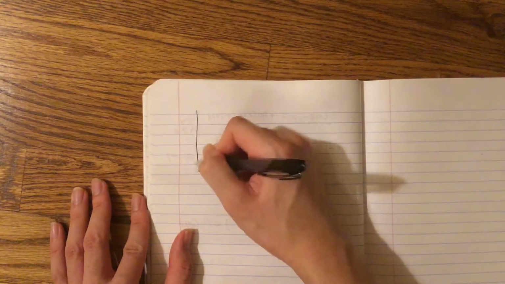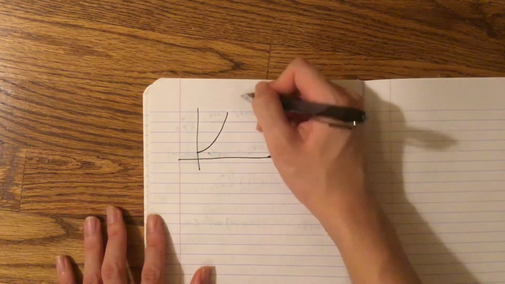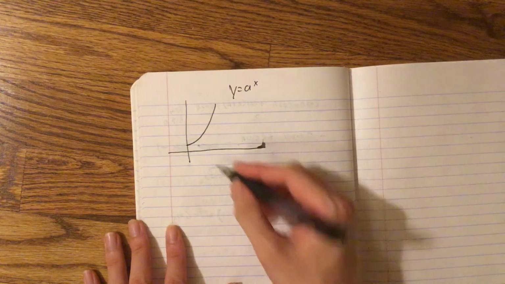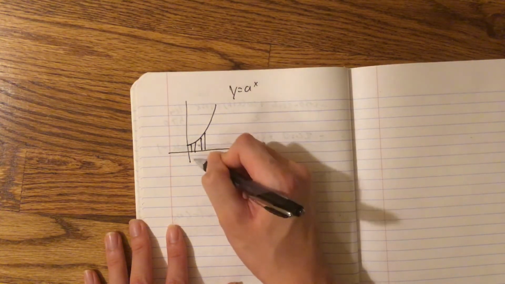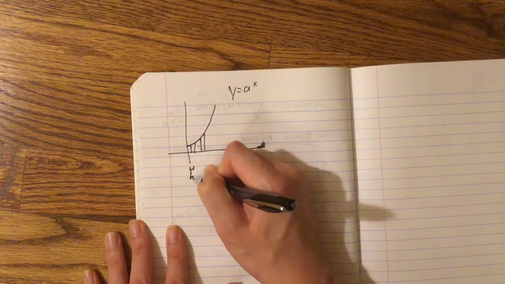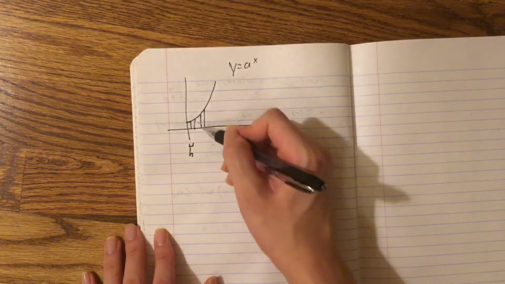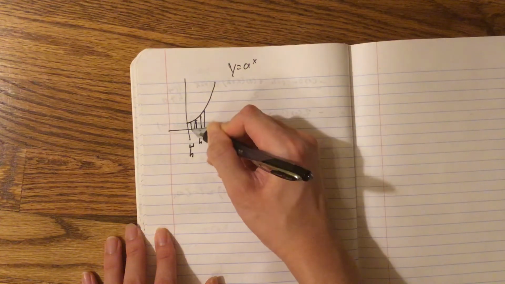Today I'll be finding the integral of an exponential function, y equals a^x. Without further ado, let's begin. We split this up into multiple rectangles, and I'm going to make the base of each rectangle h. We'll have a constant base. Each of these rectangles will have the same base, even though my diagram is drawn horribly. So this would also be h, and that would also be h.